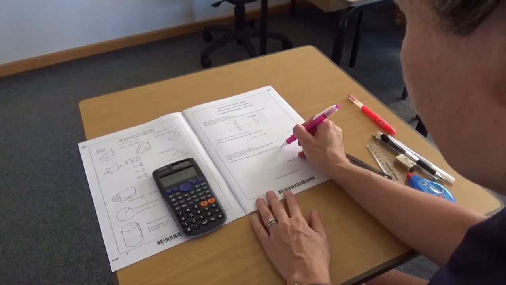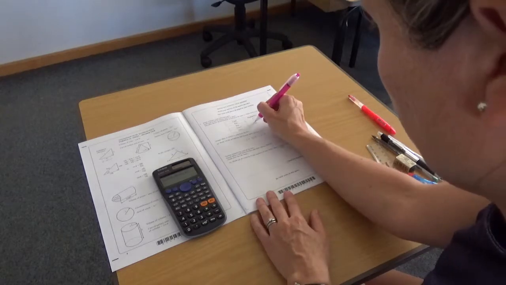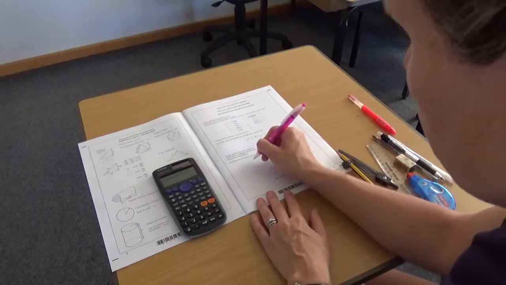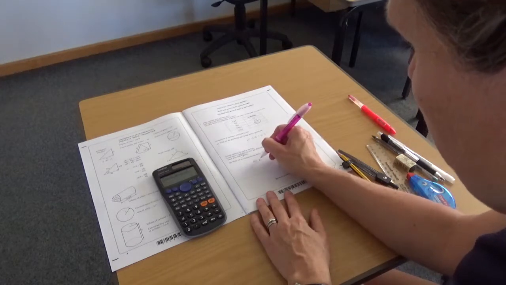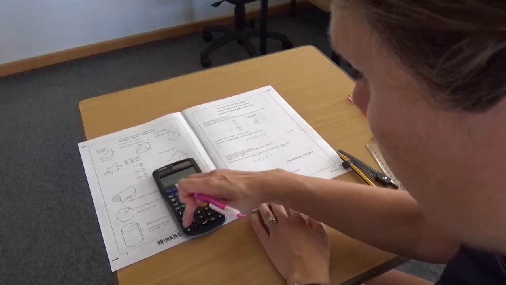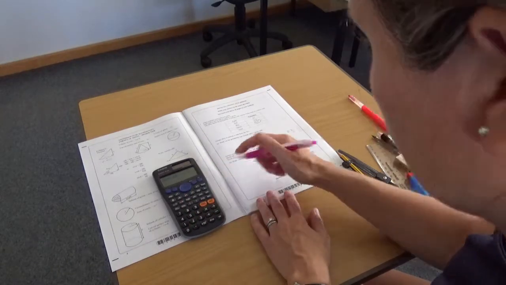To take a yellow card, yellow has a probability of 0.15, and Anisha's doing this 40 times, so 40 multiplied by 0.15 is 6.